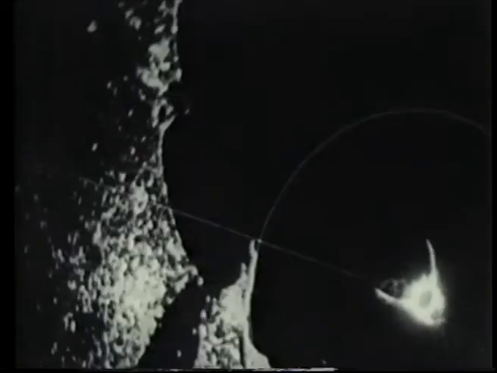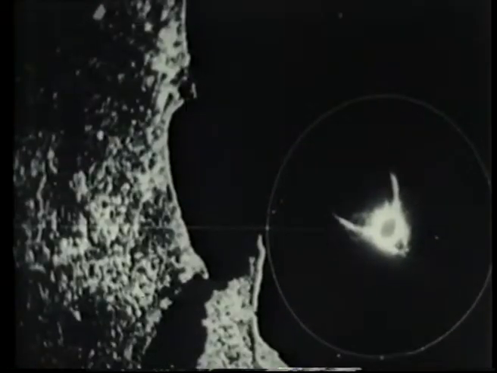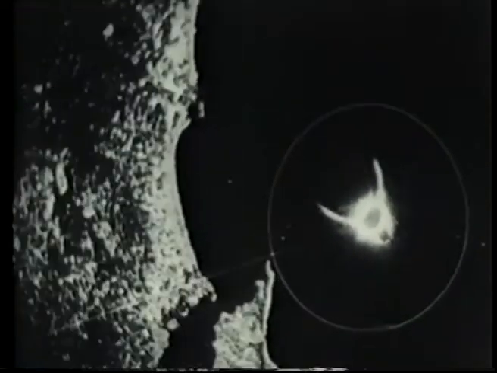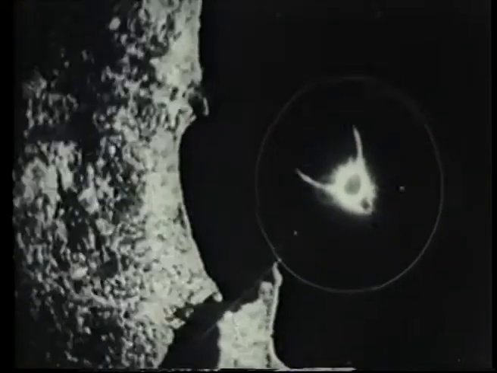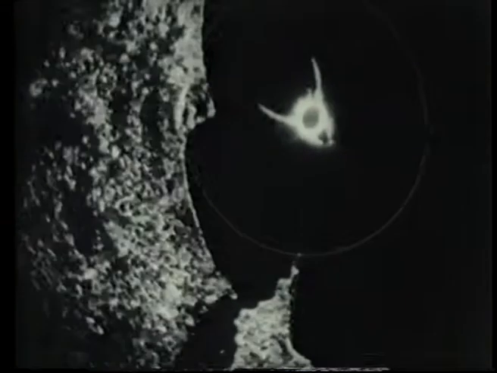Here is a speeded up record of an actual stabilized display. Note that the ground pattern is stationary, that the pivot of the scan shows the position of the aircraft, and that the markers remain on a selected point near the center of the display.